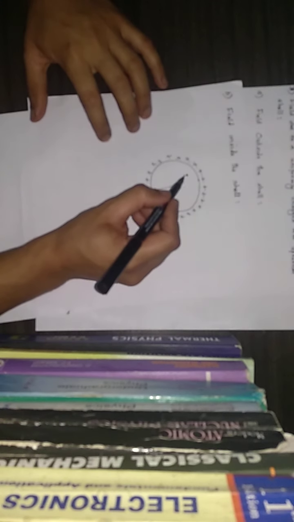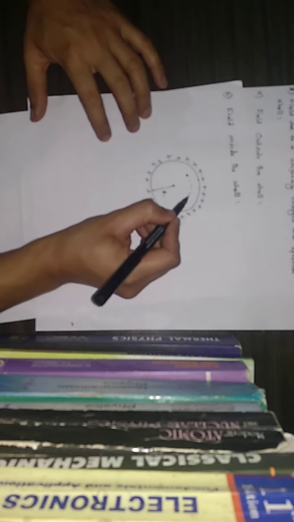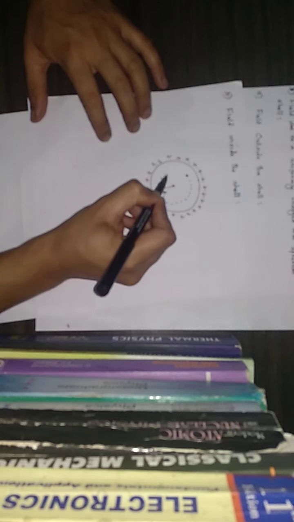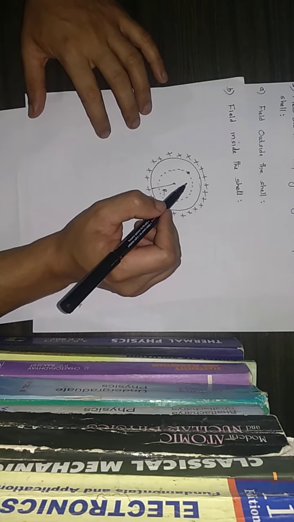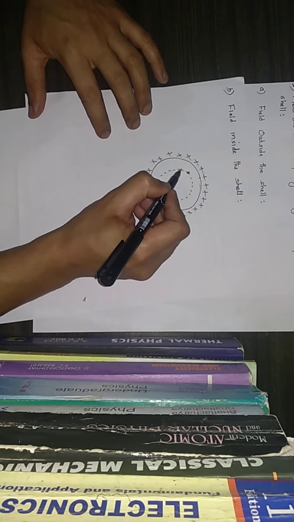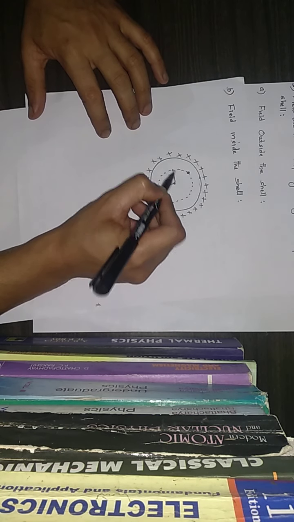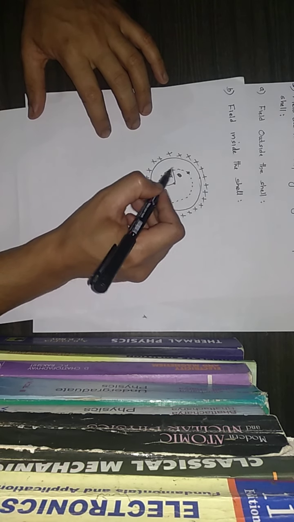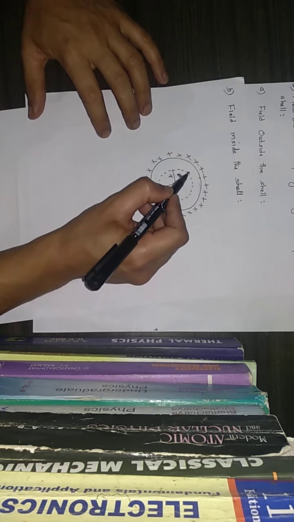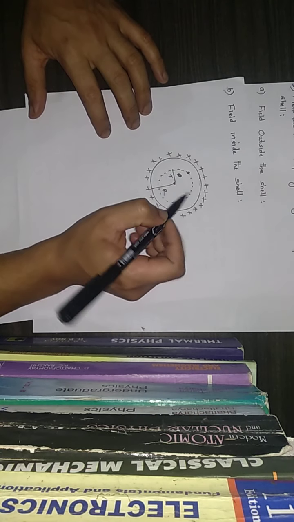So your first step is to make a Gaussian surface passing through that particular point at which you want to calculate the value of the electric field. So I have constructed a Gaussian surface which has a radius of small r, which passes through the point at which you want to calculate the electric field.